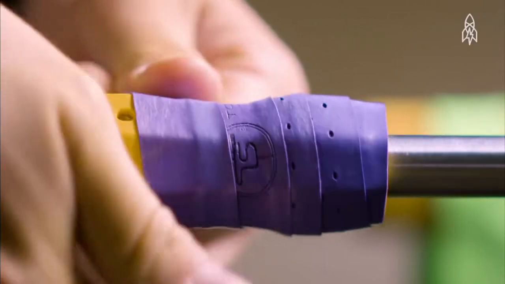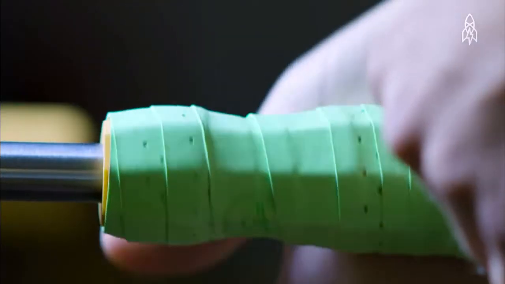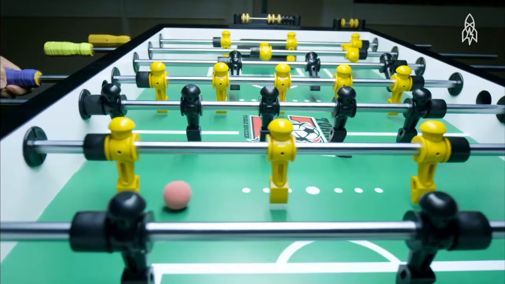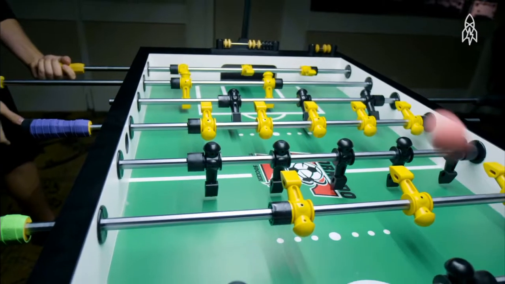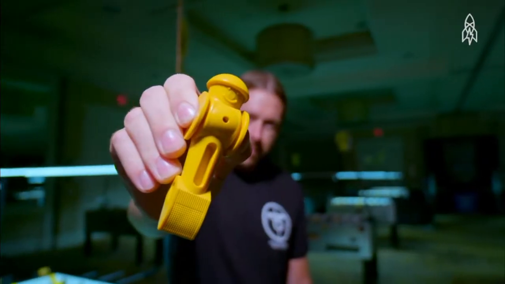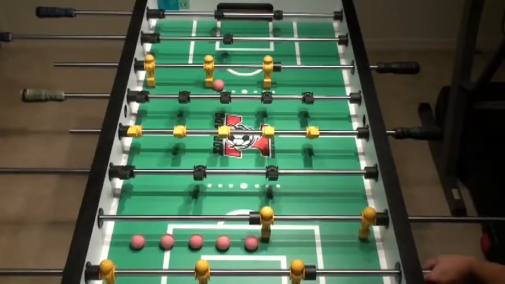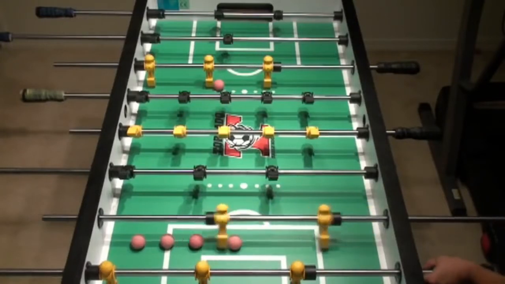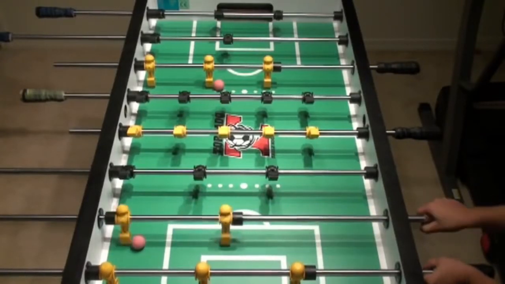Foosball, or table football, one of the oldest, most well-known games of kids growing up for generations. So I know what you're probably thinking. How do you improve a game that has been around since 1921? Do you invent some new rules or a new way to play? Well, not exactly. It's a lot more complicated than that.